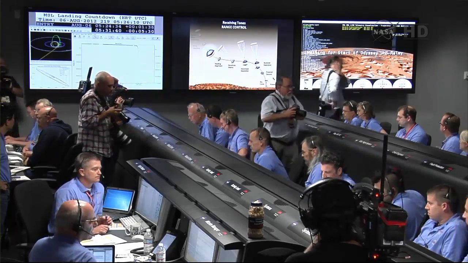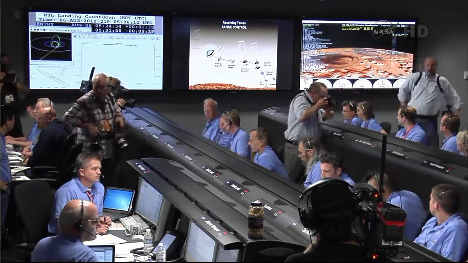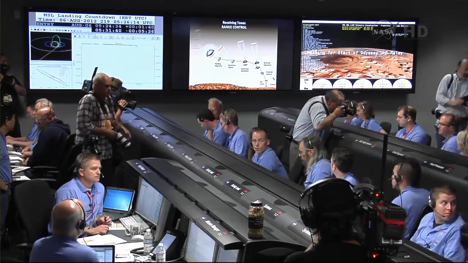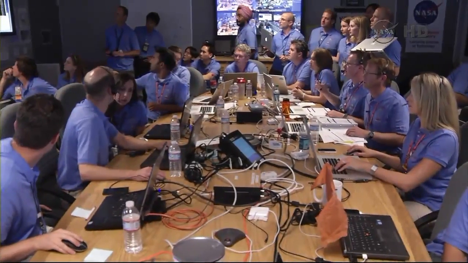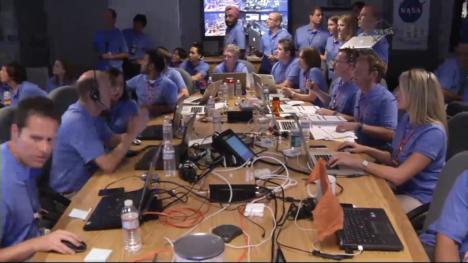First bank reversal complete. We have seen peak deceleration. We've passed through peak heating and peak deceleration. It is reporting that we are seeing Gs on the order of 11 to 12 Earth Gs.